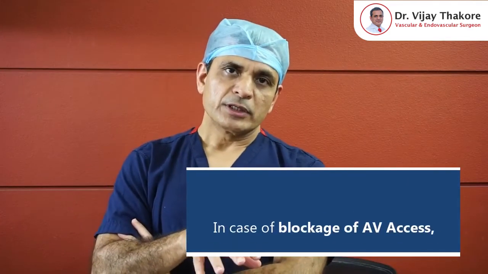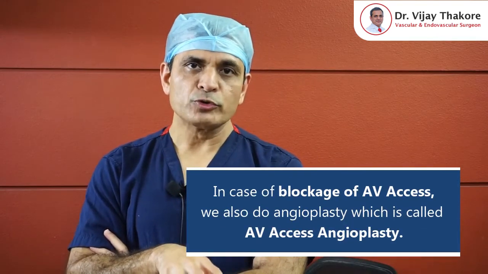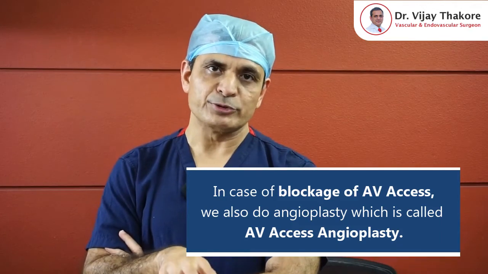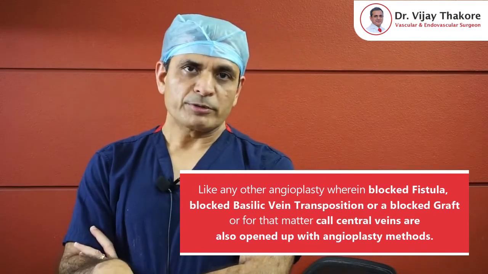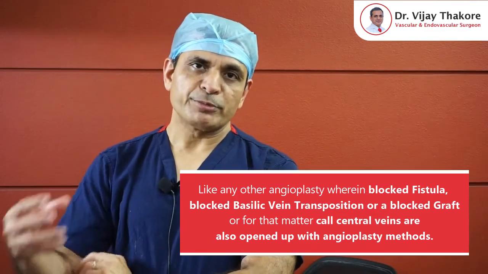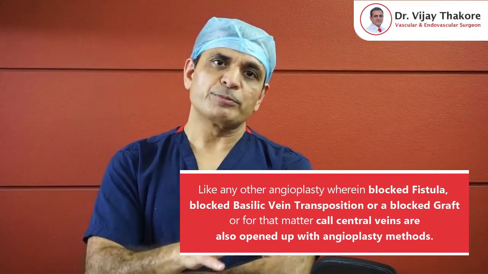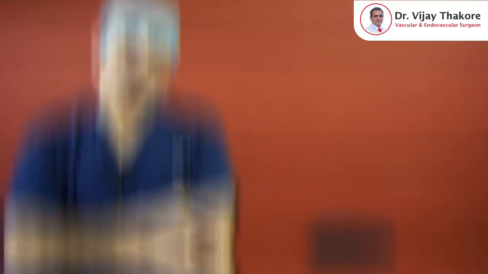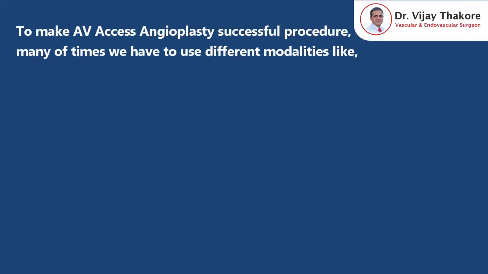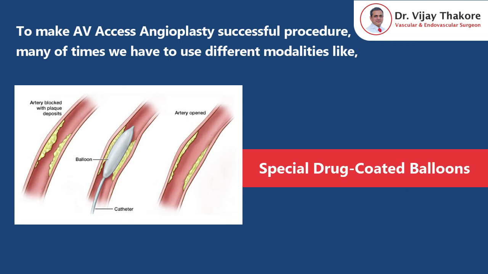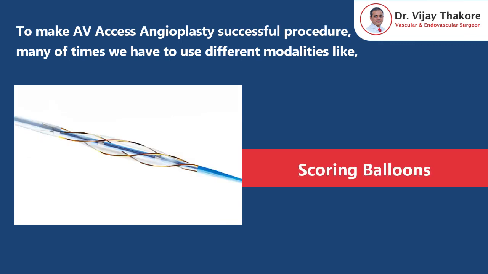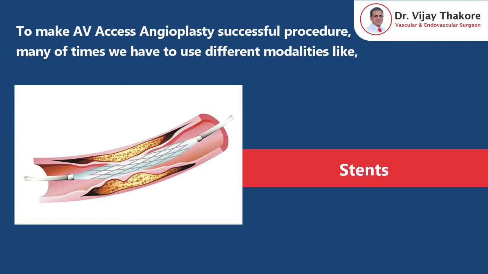In case of blockage of AV access, we also do an angioplasty called AV access angioplasty, which is like any other angioplasty, wherein a blocked fistula, blocked BVT or a blocked graft, or for that matter central veins, are also opened up with angioplasty methods. To make AV access angioplasty a successful procedure, many times we have to use different modalities like plain balloon angioplasty, special drug coated balloons, scoring balloons, stents, covered stents and so on.